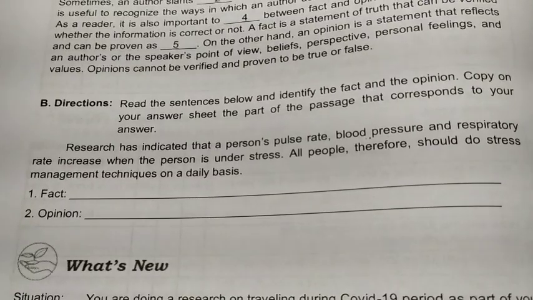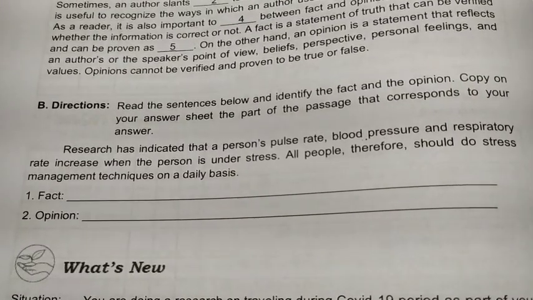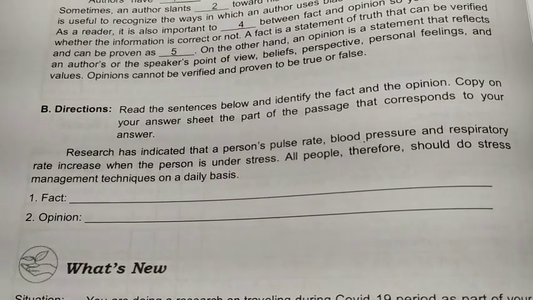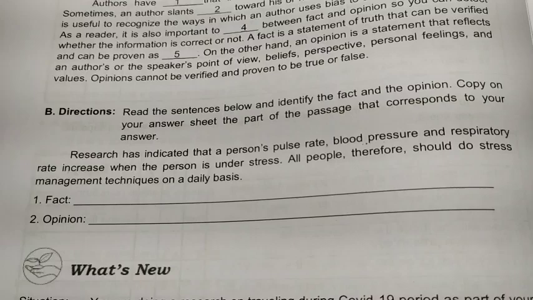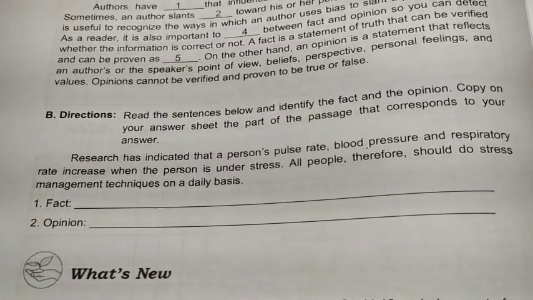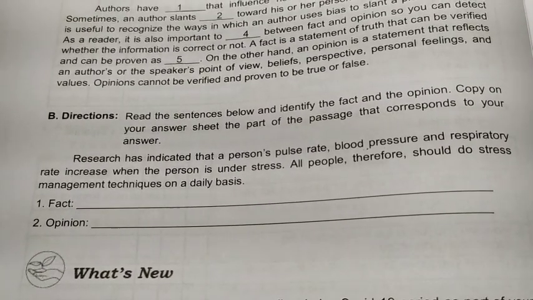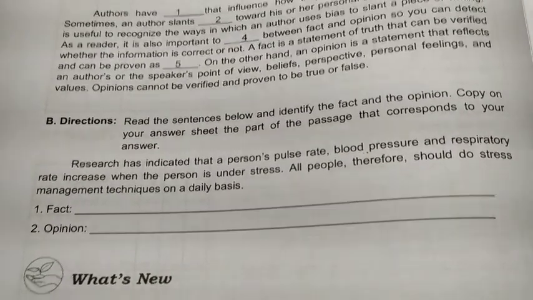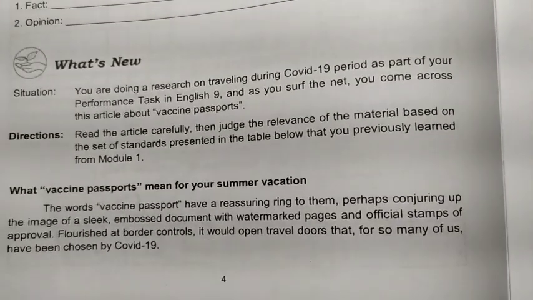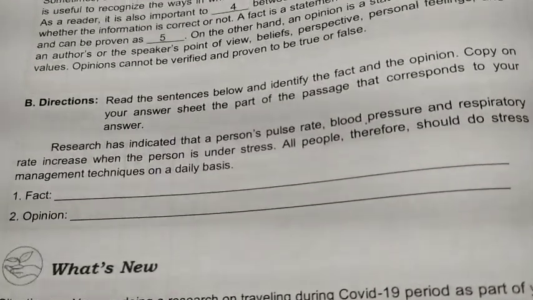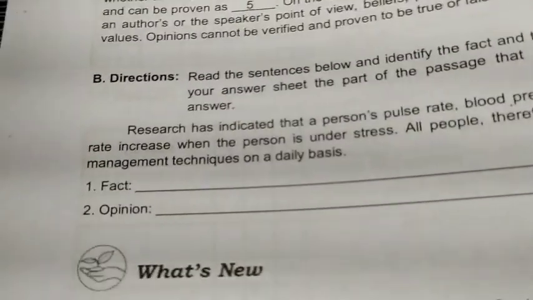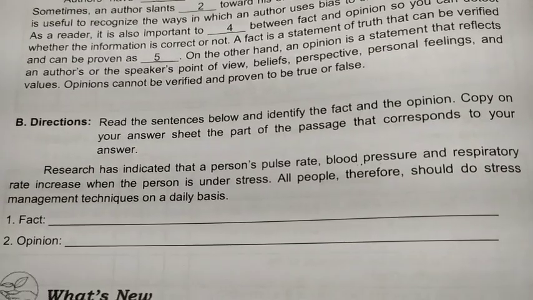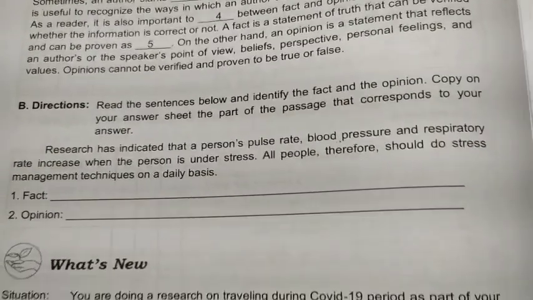Research has indicated that a person's pulse rate, blood pressure, and respiratory rate increase when the person is under stress. All people, therefore, should do stress management techniques on a daily basis. So, we have discussed it in our previous module. What do you think is the fact? Then, what do you think is the opinion? Then you will just choose the answer based from this paragraph above. So, there are only 2 sentences, 1 sentence for fact, and 1 for opinion.